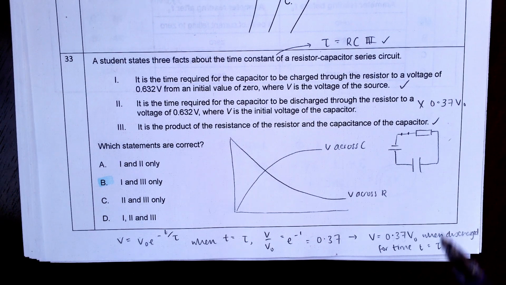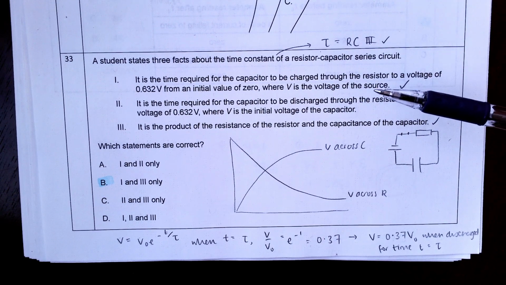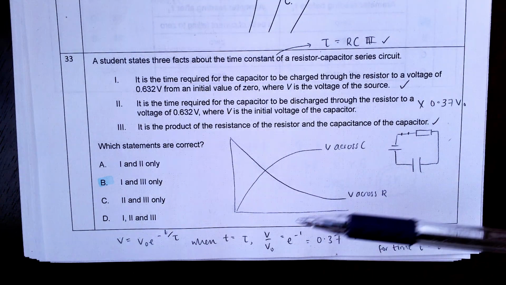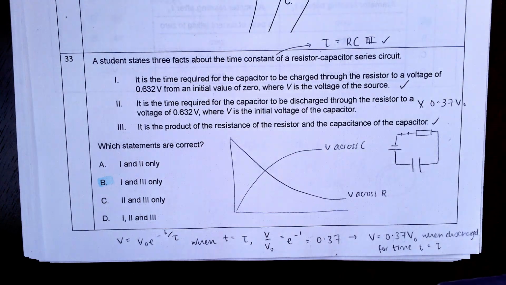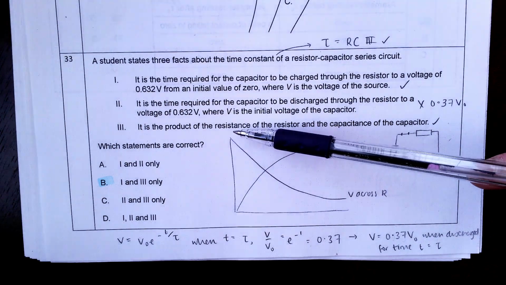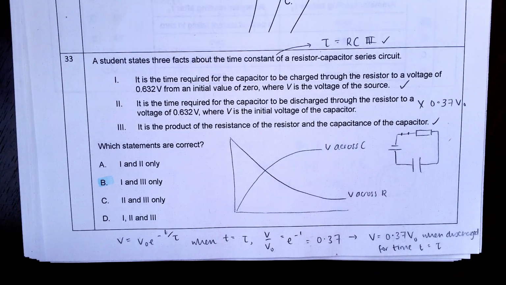So the time required for the capacitor to be charged through the resistor to a voltage of 0.632 of the initial value is correct, because this is charging, not discharging. And it works in reverse, right? So if the capacitor is initially fully charged, by time tau it will have discharged to 37%. That is the same as, in reverse, it will charge up to 0.632.